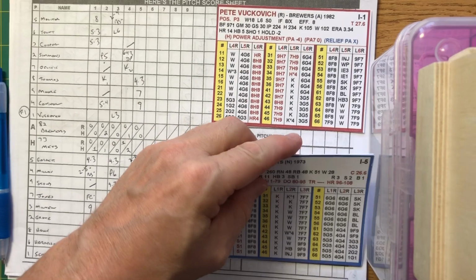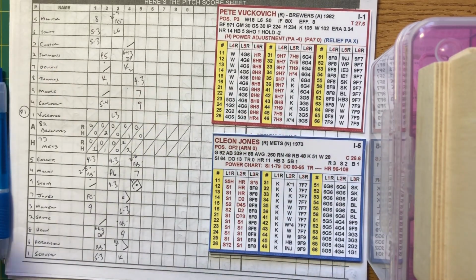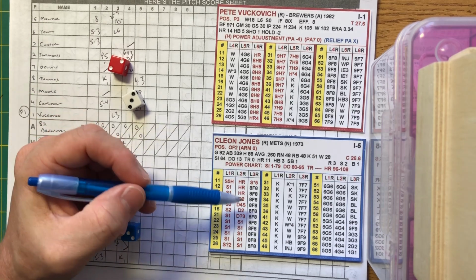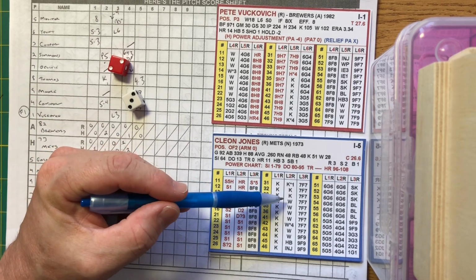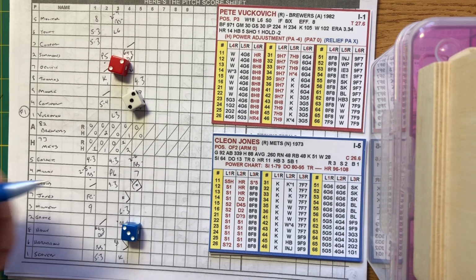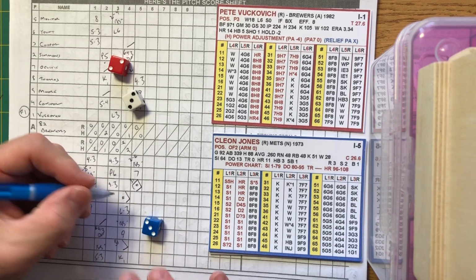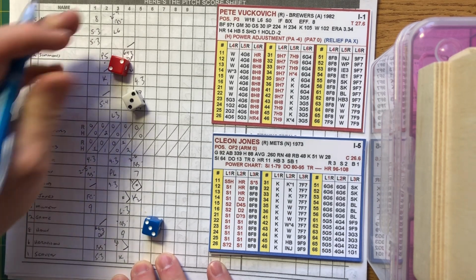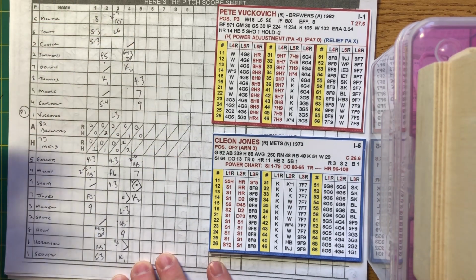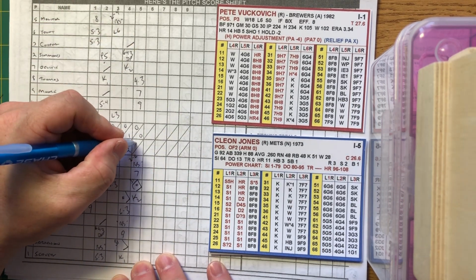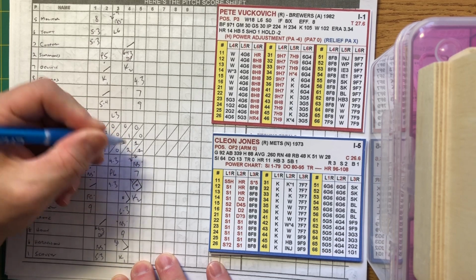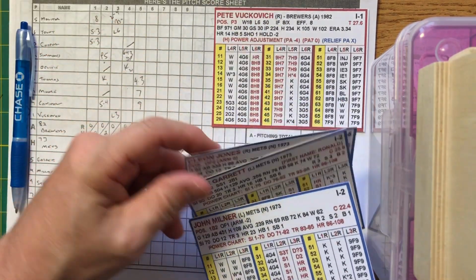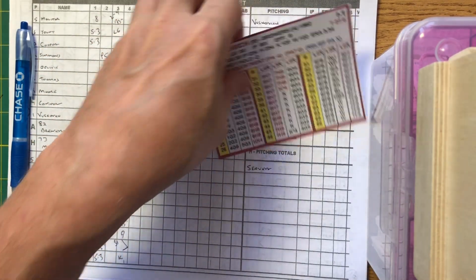Cleon Jones to the plate now. Vuckovich kicks and deals to Cleon, a 233. Struck him out. Second strikeout for Vuk. That's going to close out the Mets' 5th inning, but they get a run on the Staub homer. We go to inning number 6. Seaver's got a 2-0 lead. Mets 2, Brewers 0.